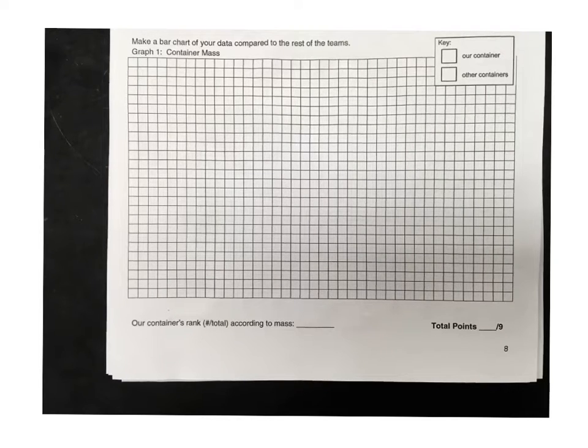So for filling in page 8 and page 9, you're going to make a bar chart, and you need to choose 2 colors of pen. 1 color for your team and 1 color for everybody else's team. You're going to try to rank yourself. Now for mass, you want to be the lightest mass. You want to have the lowest bar. So across the bottom, we're going to put the team numbers that have reported in, and each team gets their own bar. So you might have to make 1 number for 1 square.